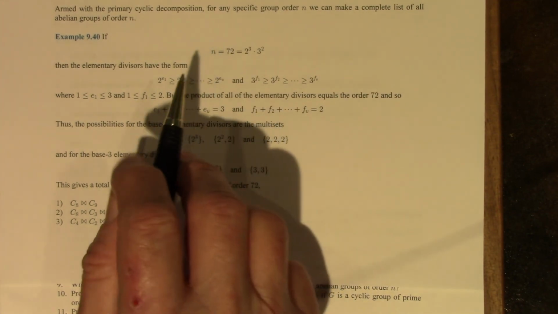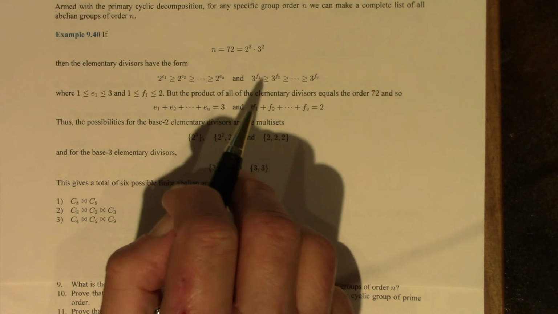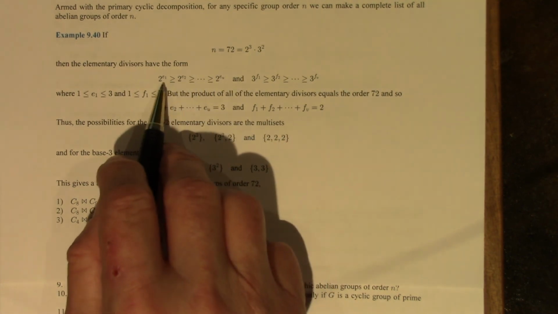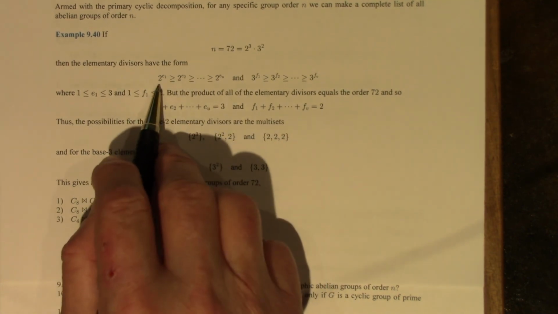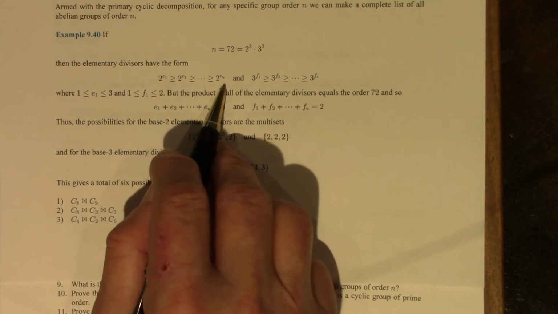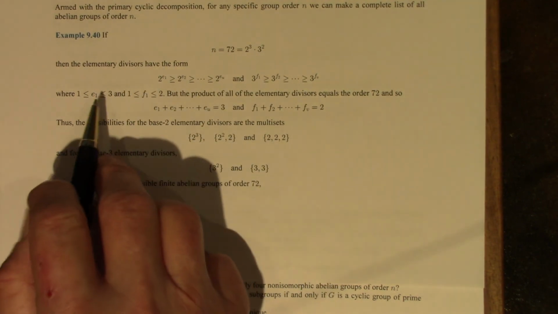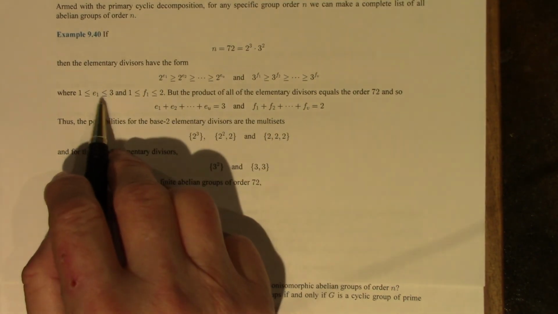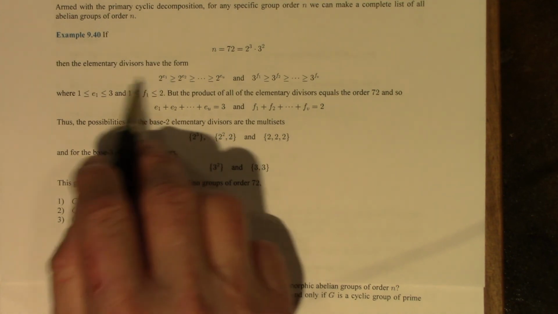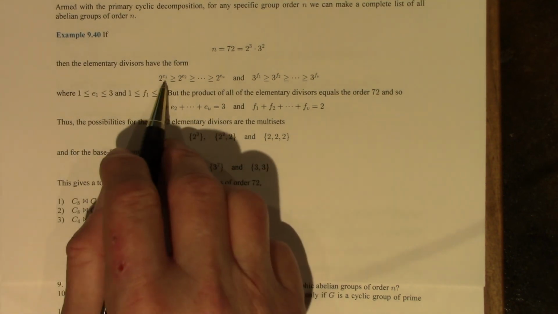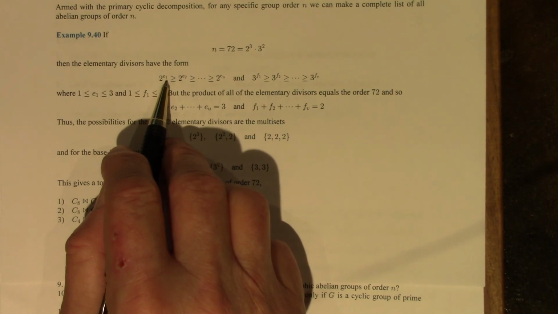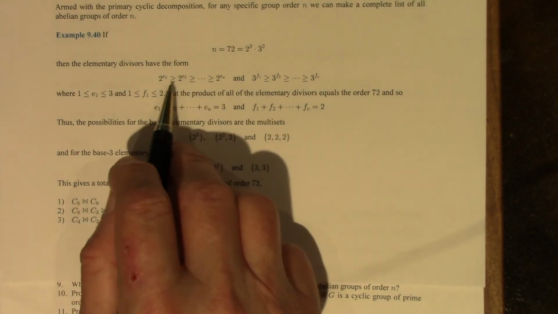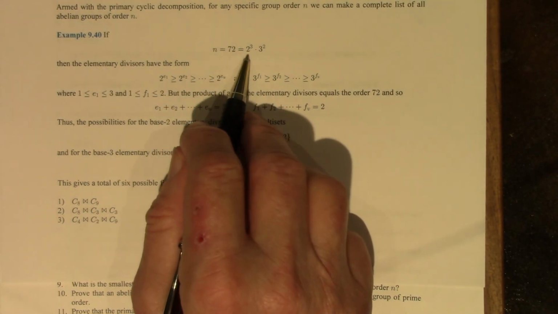The elementary divisors associated with a base of 2 are powers of 2 written in descending order, and E1 here lies between 1 and 3. It can't be bigger than 3, because remember that the product of these has to be 2 cubed.